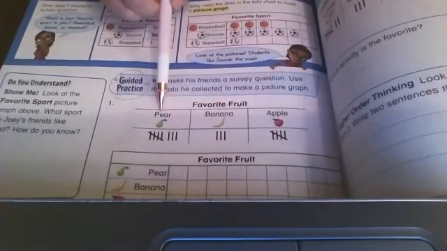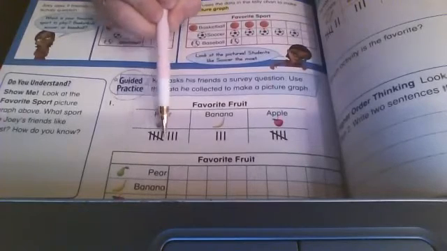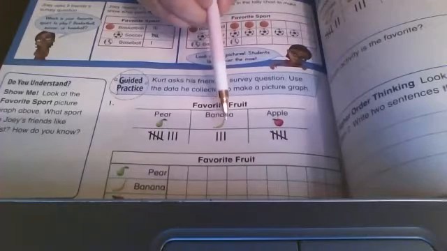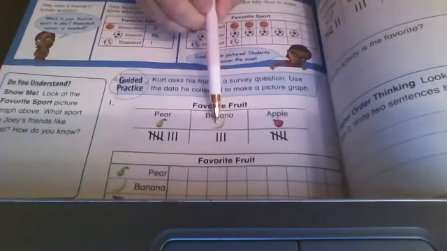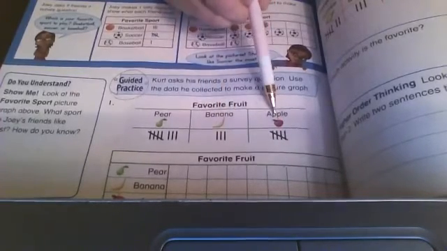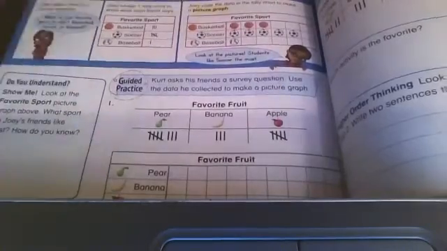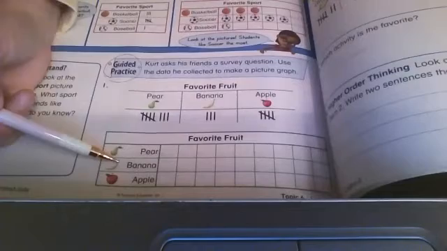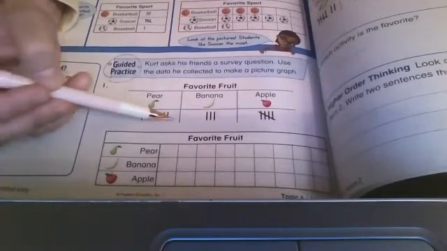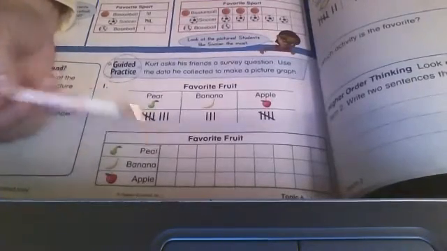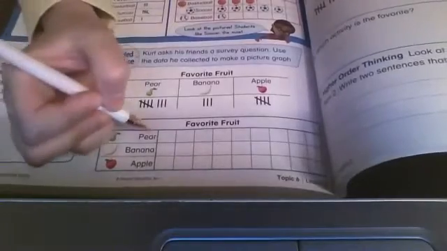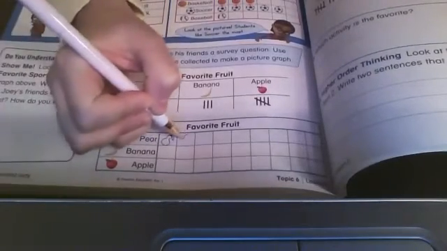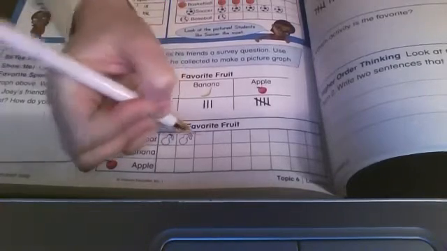Okay, how many kids chose pears? Well, I see there's a group of 5 here, 6, 7, 8. So 8 chose pears. And then for bananas, 3 people chose bananas. And for apples, there were 5 that chose apples. Okay, so our job is going to be to take this data and put it into the picture graph. So again, I'm seeing 8 kids chose pears, so I'm going to draw. Now it has to be a picture, right? I'm going to go ahead and draw, and it doesn't have to be perfect, right? But I'm going to draw 8 pears.